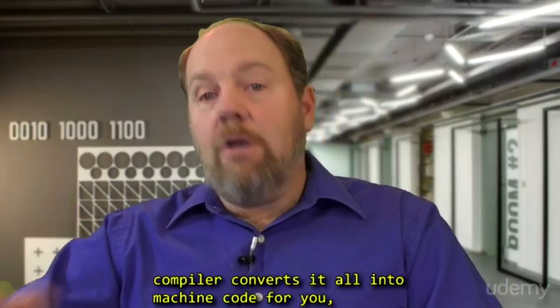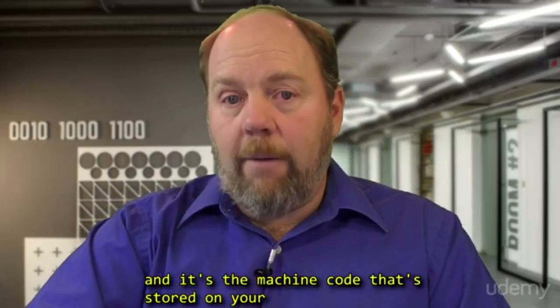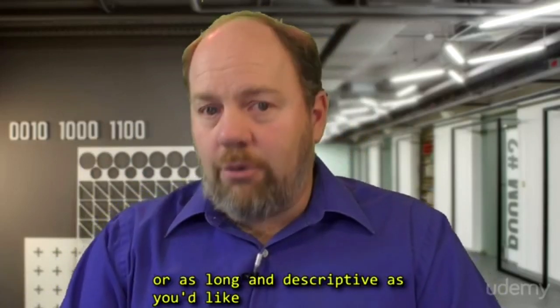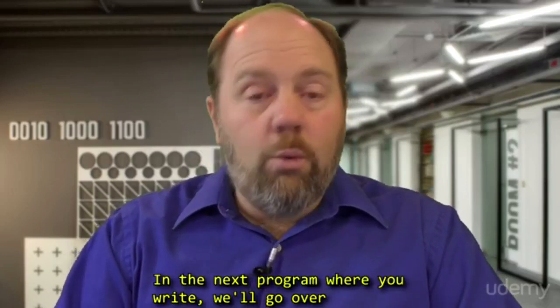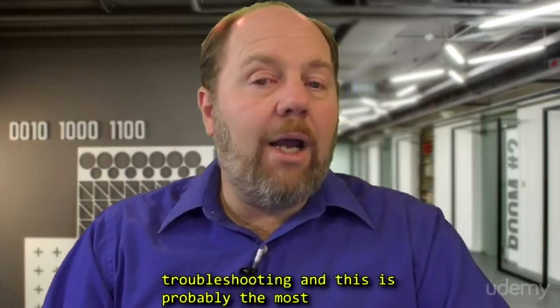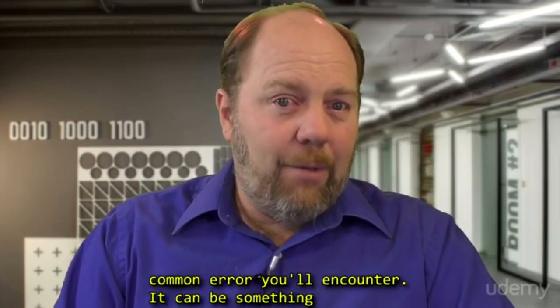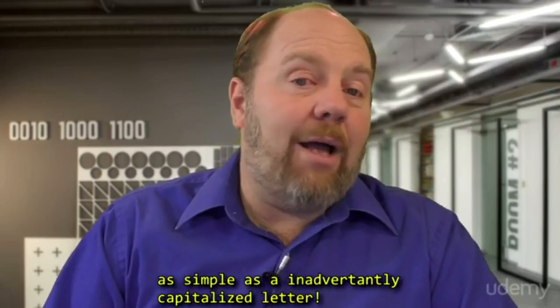And the compiler converts it into machine code for you. And it's the machine code that's stored on your PIC. So go ahead and make your variables as short or as long and descriptive as you'd like them to be. In the next program where you write, we'll go over troubleshooting, and this is probably the most common error you'll encounter. It can be something as simple as an inadvertently capitalized letter.